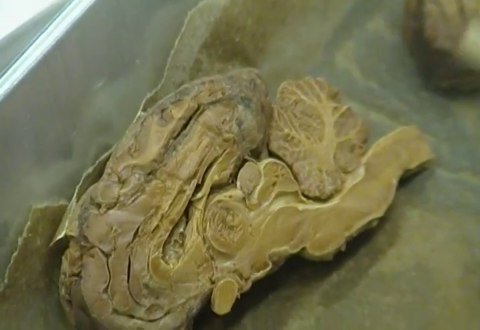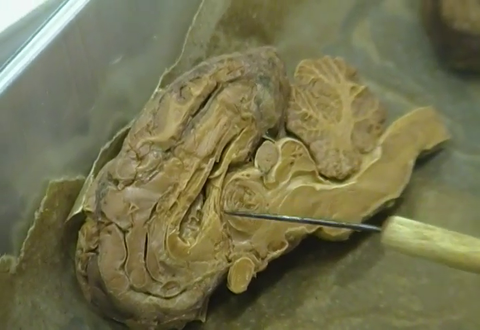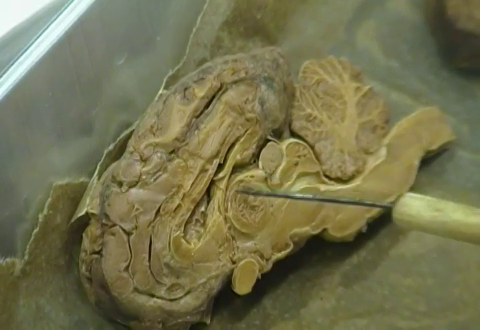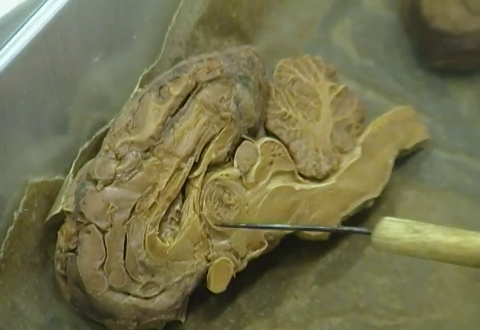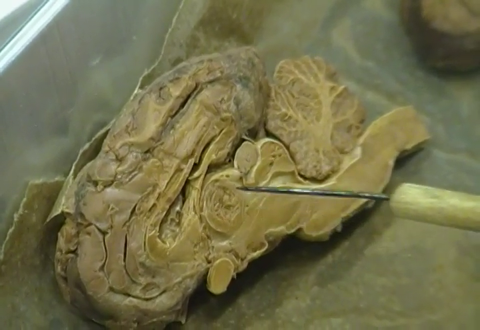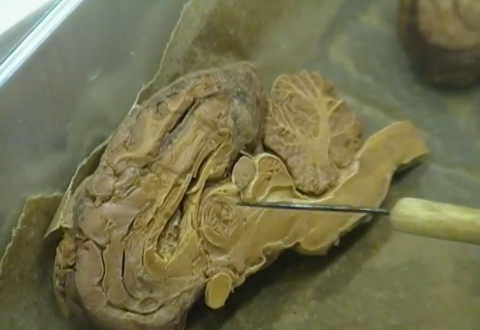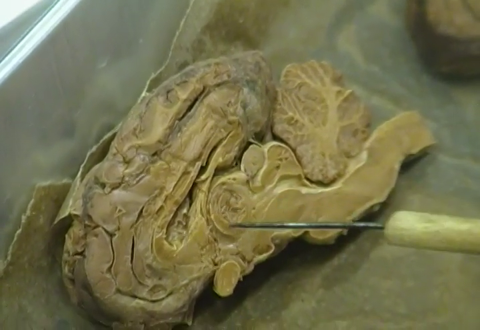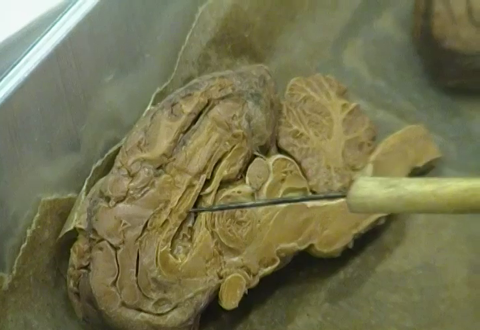Now, I mentioned this downstairs. This region is much larger in your herbivores, you might say, like sheep and cows and horses. Anybody remember what it's called? The mass, yeah. Intermediate mass. Intermediate mass of who? Thalamus. The thalamus, exactly. It's very large. You can see how round it is.